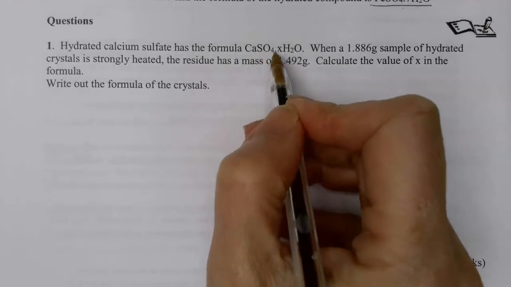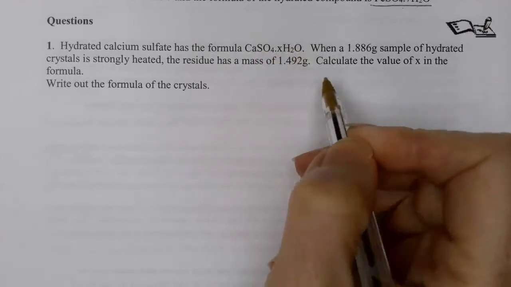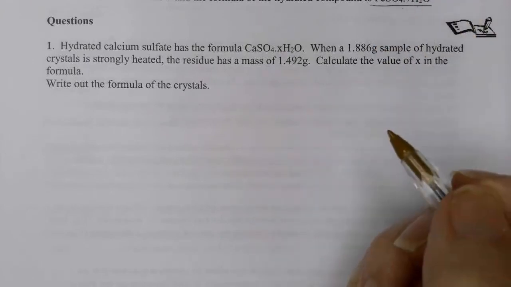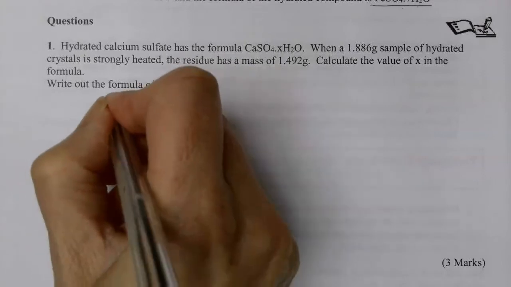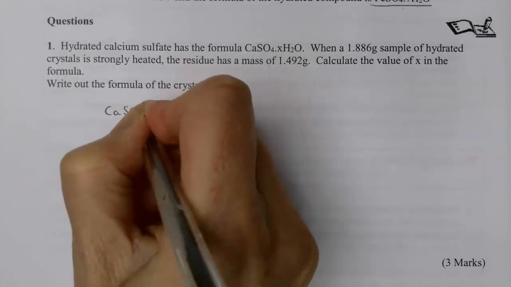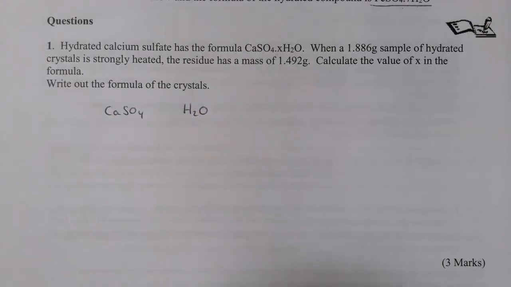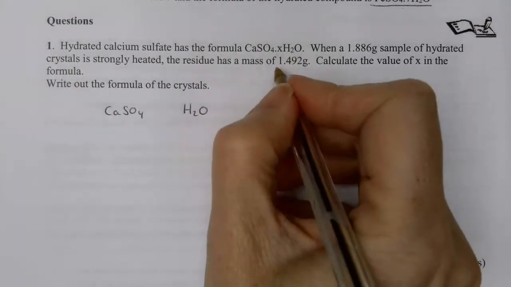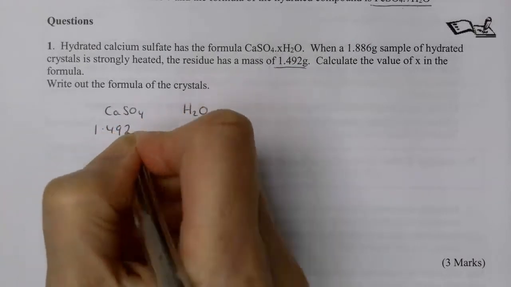So this time I'm going to look at hydrated calcium sulfate. So I've got calcium sulfate with some waters attached to it, and I'm going to do the same calculation as I did previously. So I have calcium sulfate and water. So the mass of my calcium sulfate without the water is 1.492.